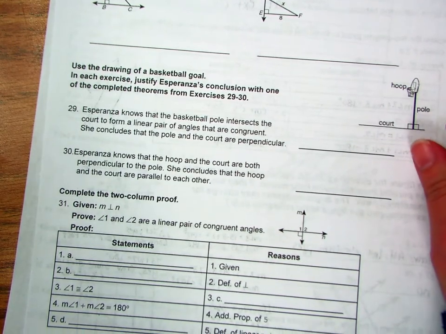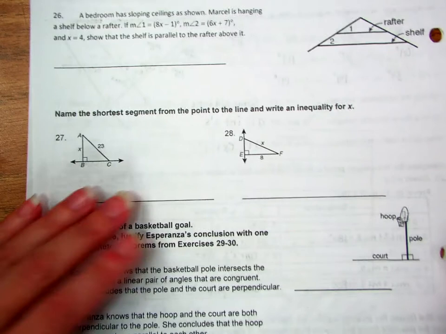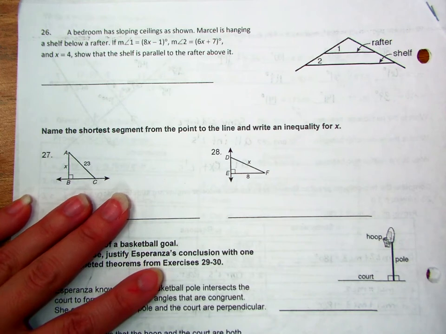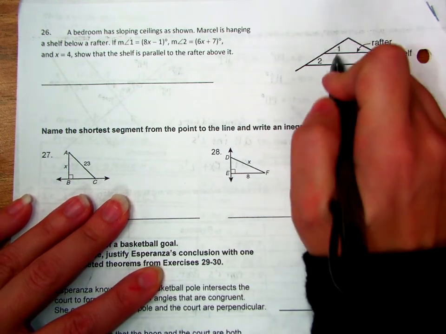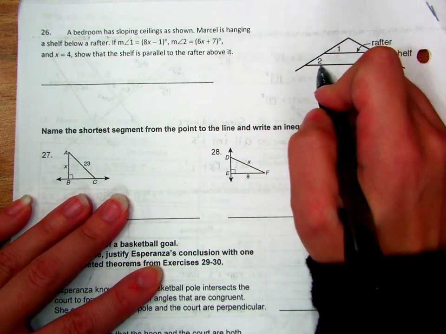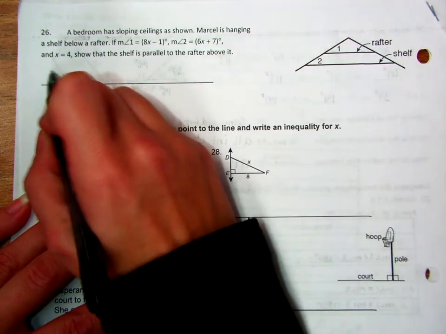This is numbers 26 through 28 on the study guide. On number 26, it says a bedroom has sloping ceilings as shown. Marcel is hanging a shelf on the rafter. And we're told that the measure of angle 1 here is 8x minus 1. The measure of angle 2 is 6x plus 7. And we're given the value for x.